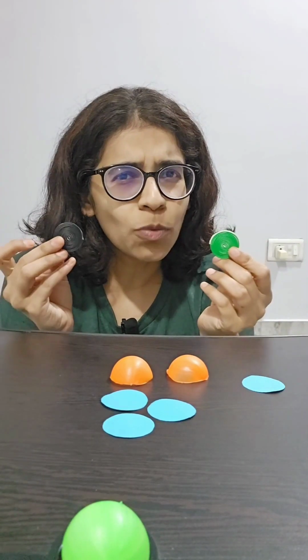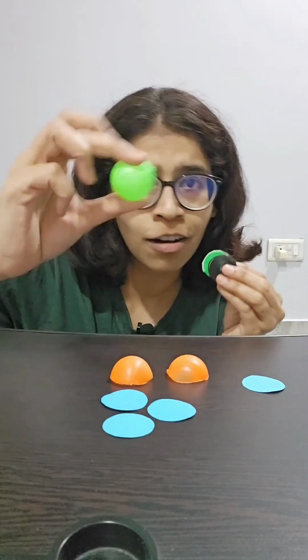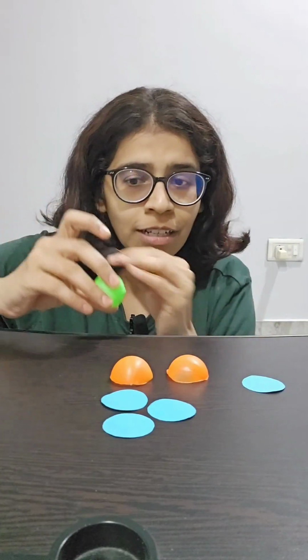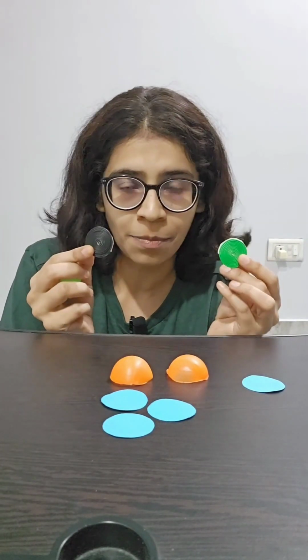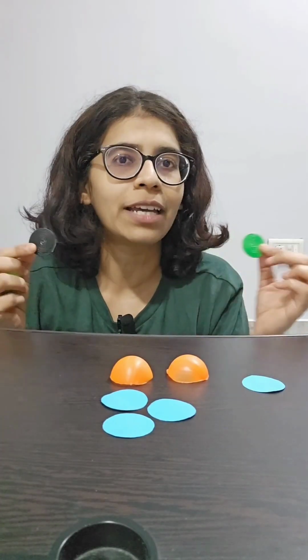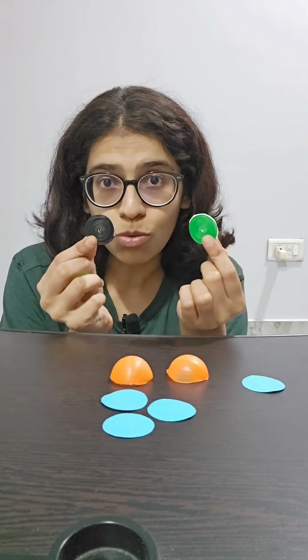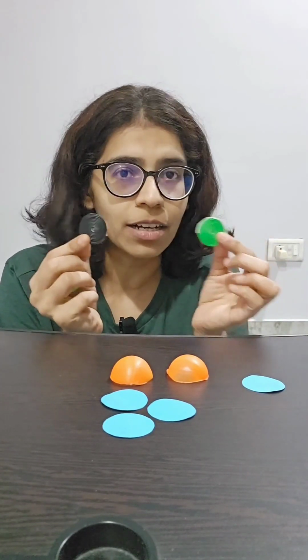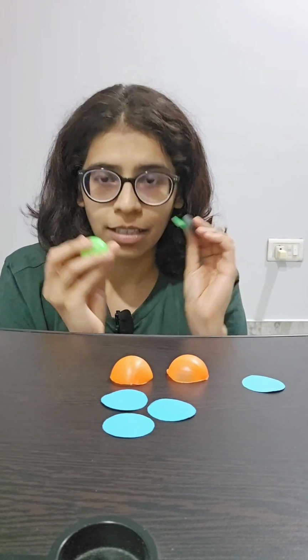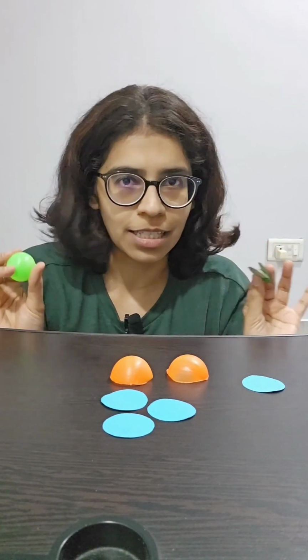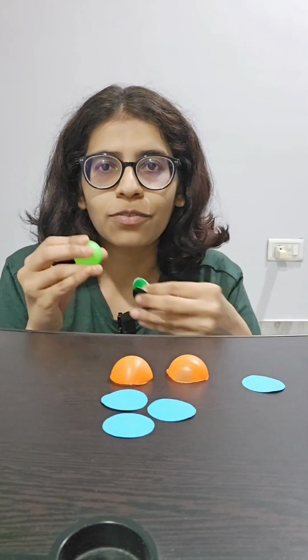Now 2 pi r square means it should cover half the sphere, that is half the ball, right? If it covers half the ball, I can say the remaining half can be covered by these same wires, so the total area should be 4 pi r square. These two wires have a total area of 2 pi r square. When I place them on half of the sphere, it should cover half of the sphere. So half of the sphere has area 2 pi r square, and therefore the whole will have 4 pi r square.